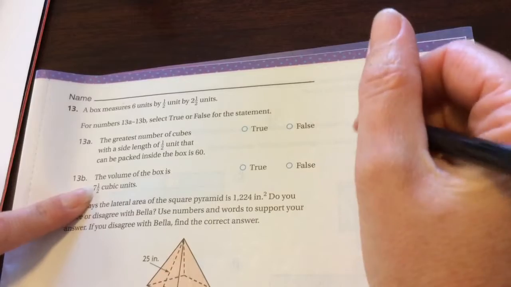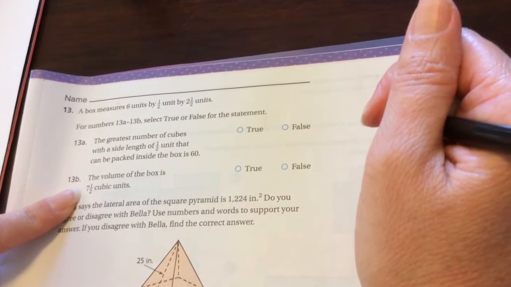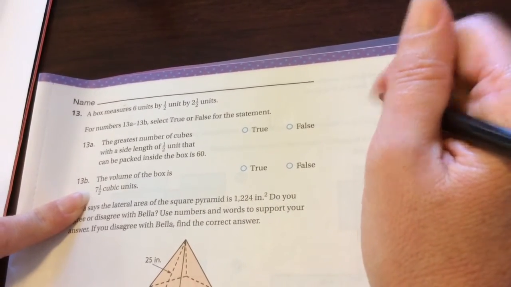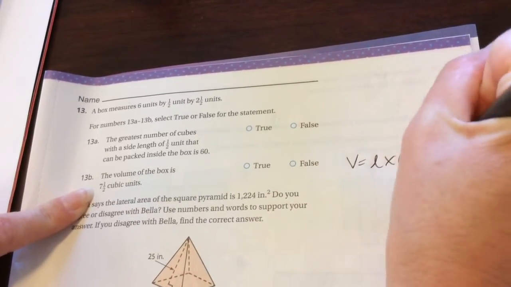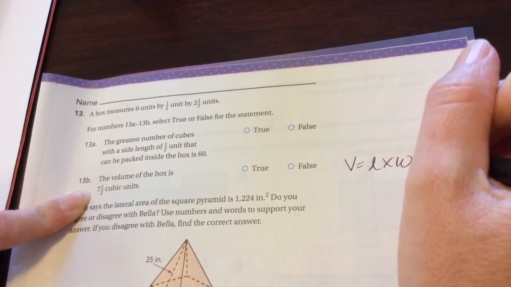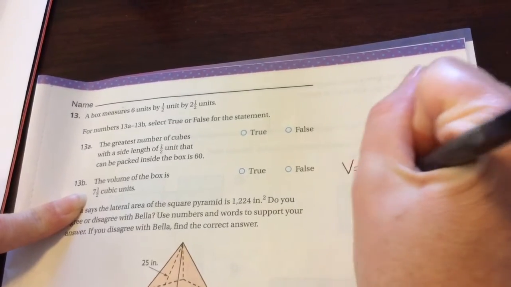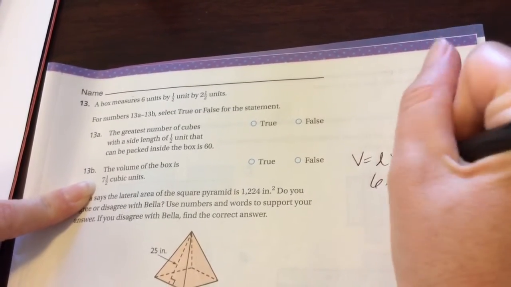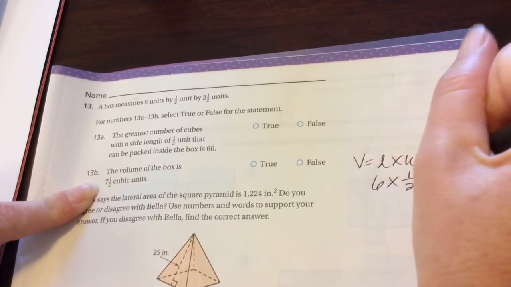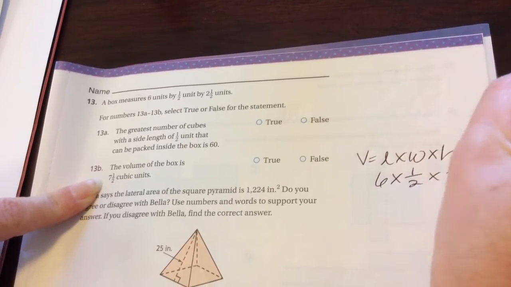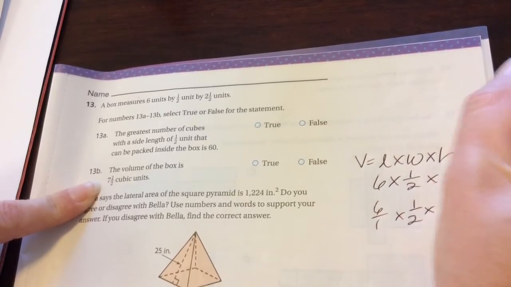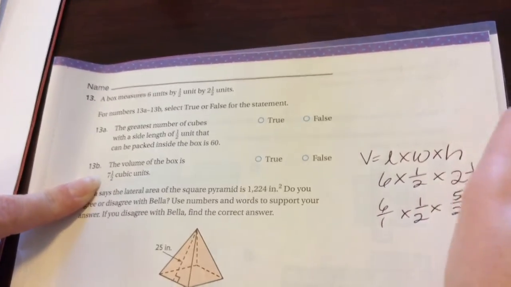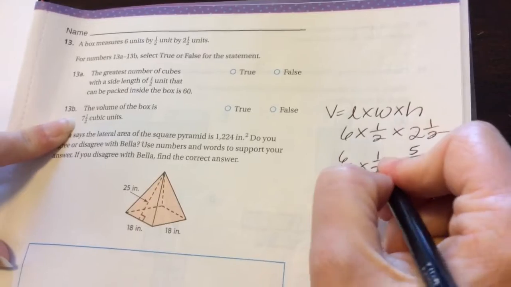So it says on this one that the volume of the box is 7.5 cubic units. So to do volume, I'm going to do length times width times height. And so my length is 6, my width is half, and then my height is 2.5. So this is 6 over 1 times a half times 2 times 2 is 4 plus 1 is 5. And then I can cancel this.